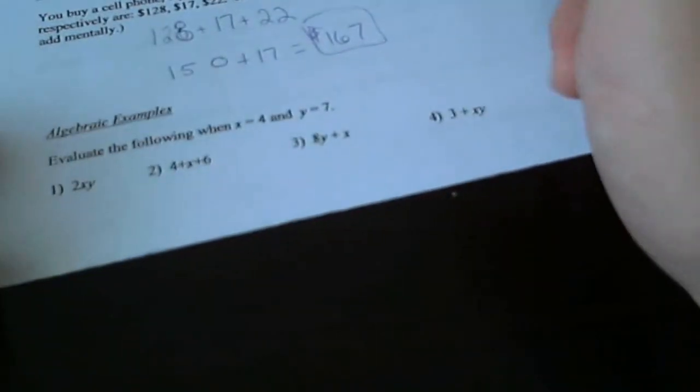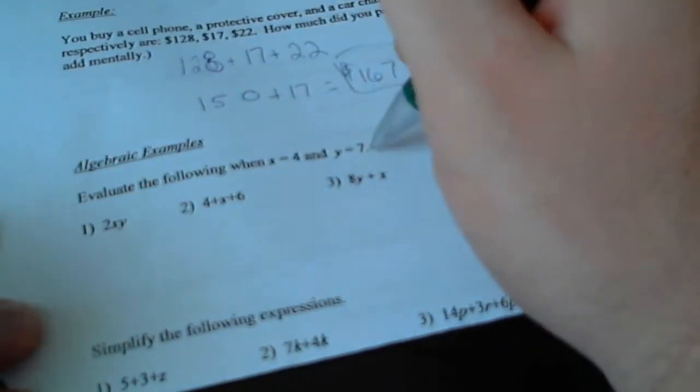Okay, now let's evaluate these guys down here when our numbers are x is 4 and y is 7. Okay, 2 times x times y. So 2 times x, but remember x is 4, times y, which is 7. 2 times 4 is 8. 8 times 7, 56.